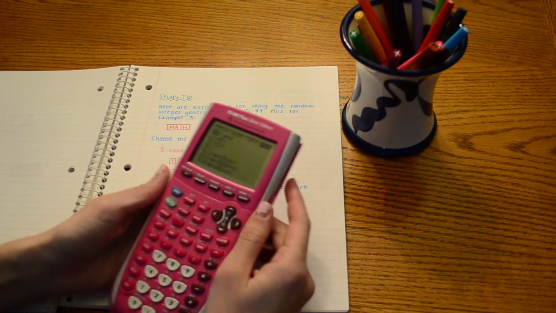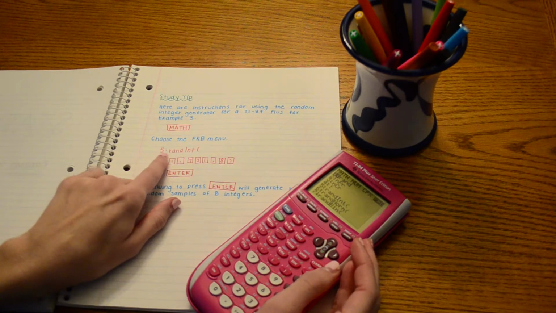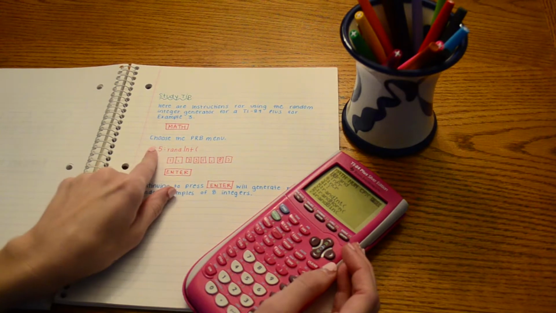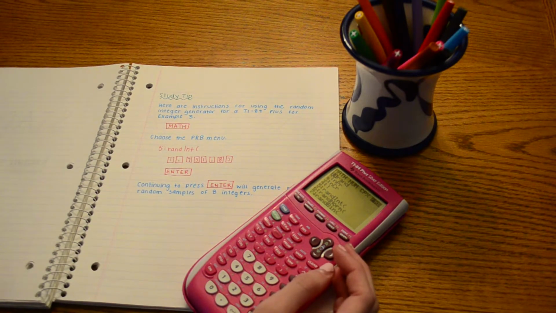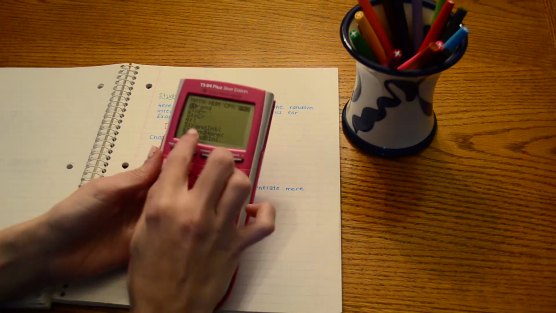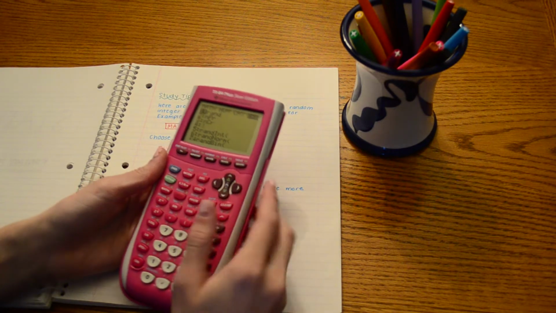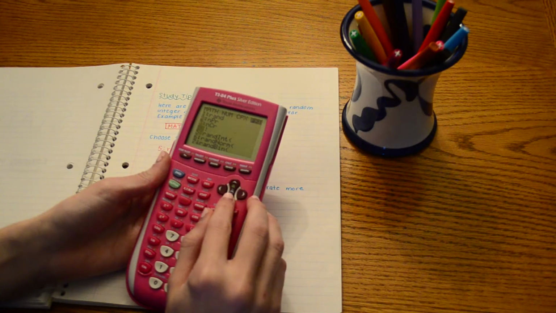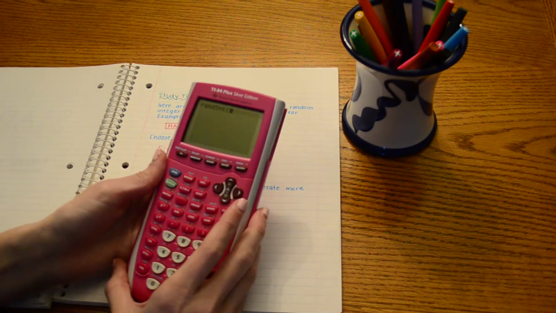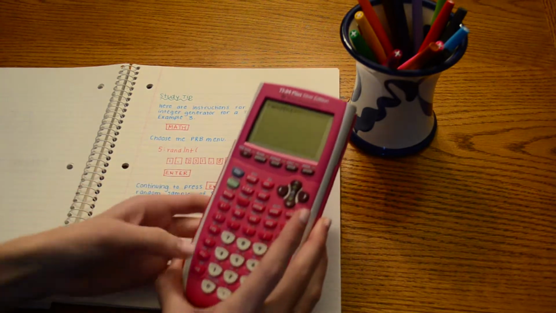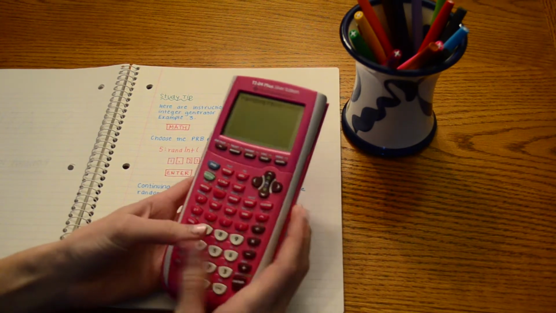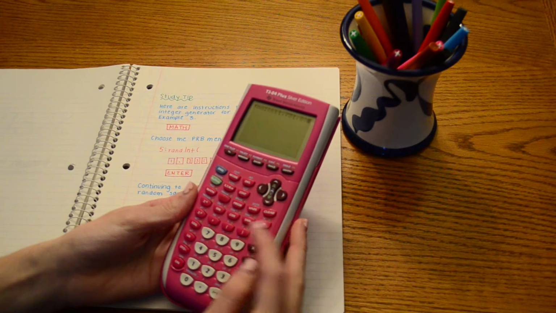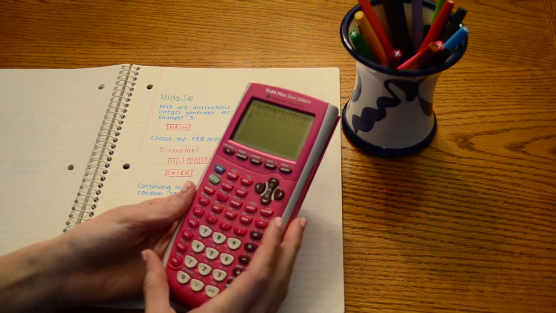So now I keep reading. I have to select 5 rand_int parentheses. Notice this time, this direction doesn't have a rectangle around it. This means I am selecting this on the menu. Once again, it makes it easier to remember if I realize rand_int stands for random integer. It asks me to press 1, 731, 8, parentheses, and hit enter.